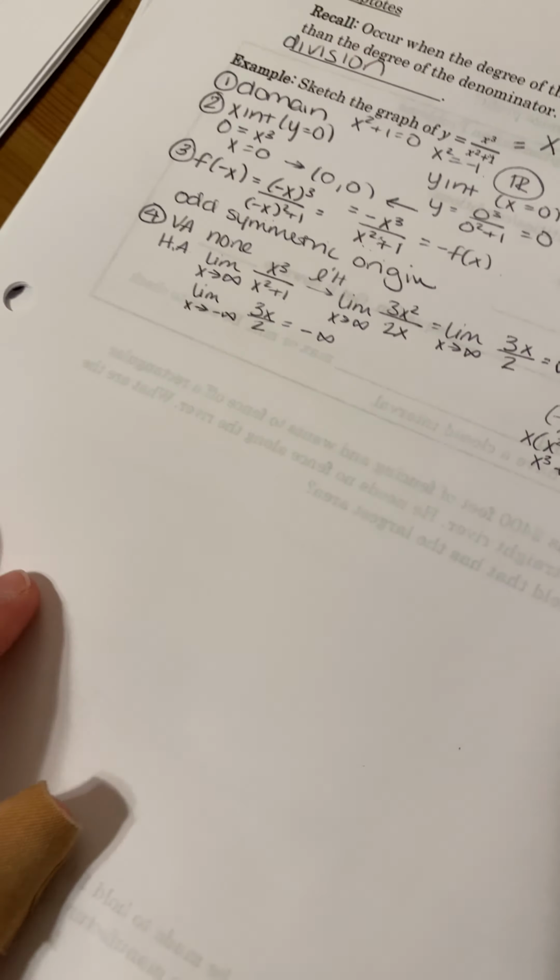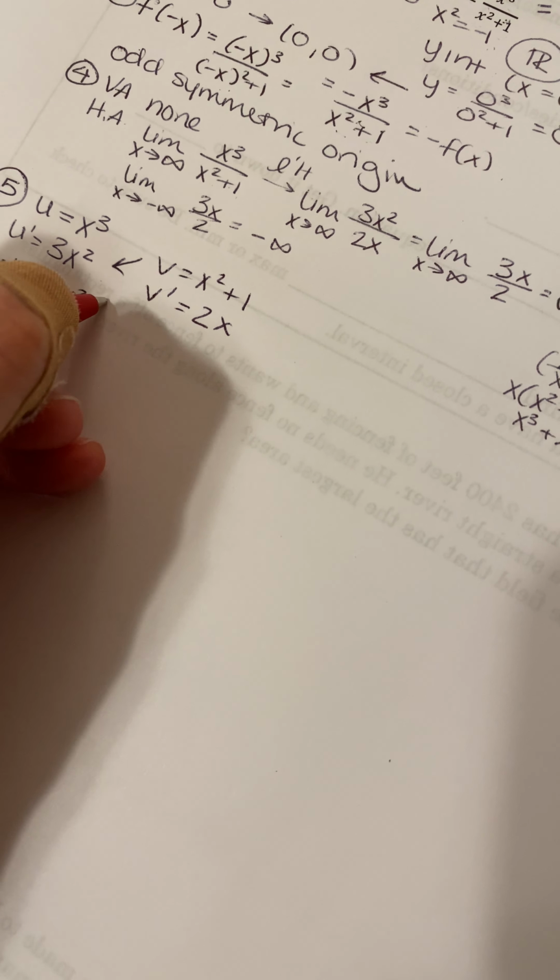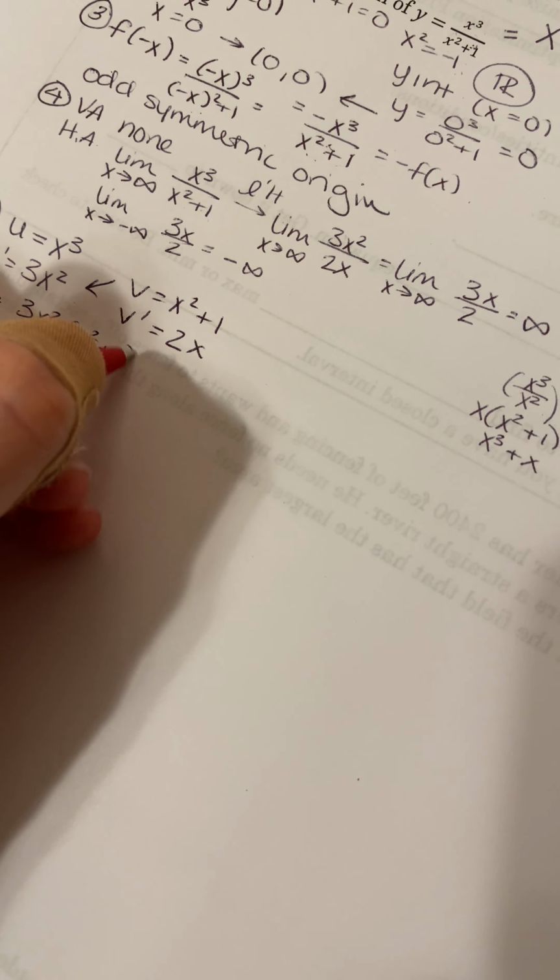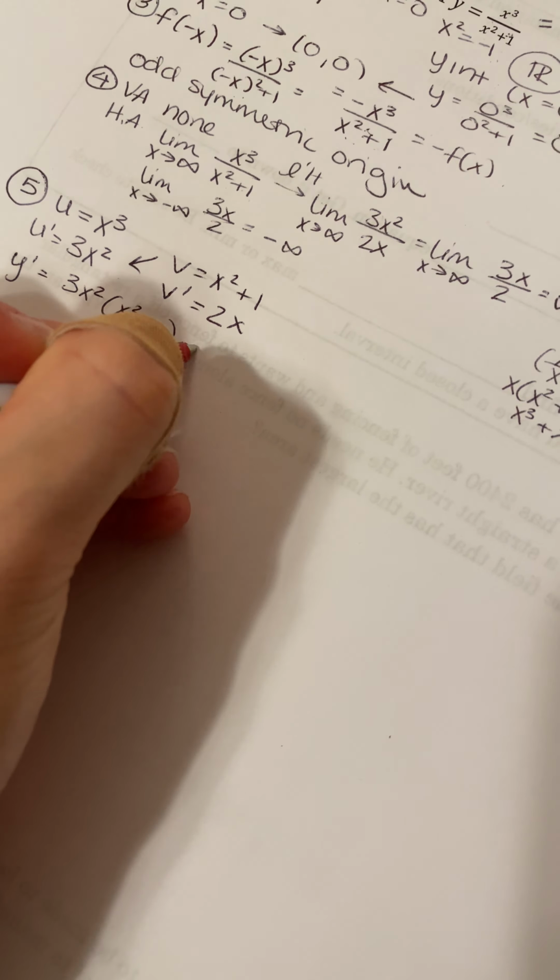Y prime. V times U prime. So I'm going to do 3x squared times x squared plus 1 minus 2x times x cubed. So we go U prime times V, and then U times V prime, all over V squared. So I have 3x squared times x squared plus 1 minus 2x times x cubed over x squared plus 1.